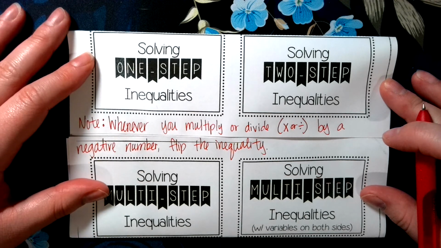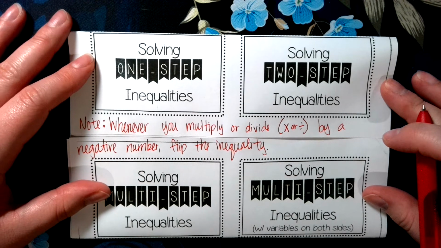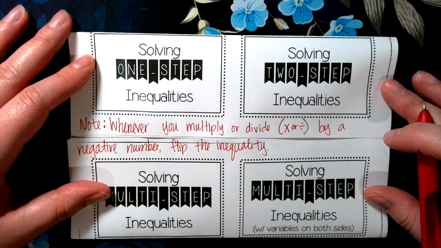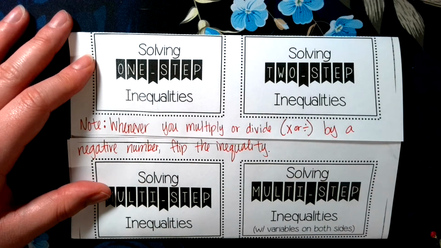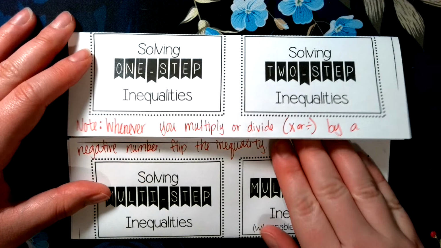Some of you guys might remember this from 6th grade, but if not, that's totally fine. We're going to review with you today. So again, one more time, whenever you multiply or divide by a negative number, flip the inequality. If you need to pause to write that down, go ahead. Otherwise, I'm going to flip open and get started.